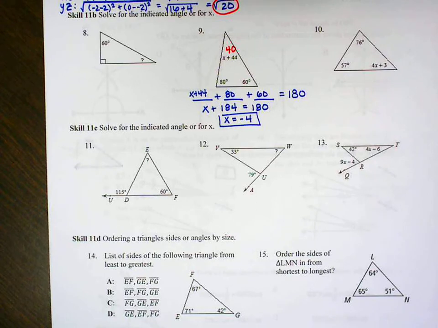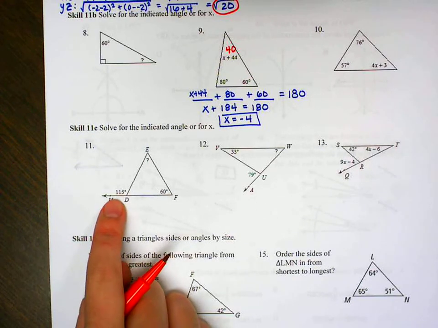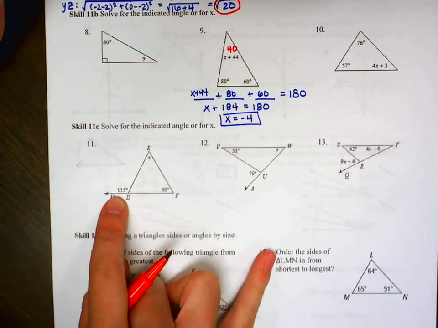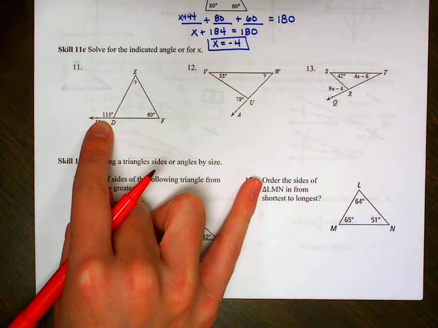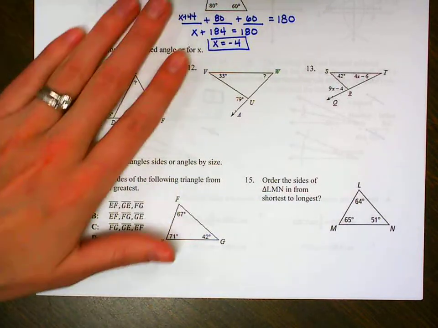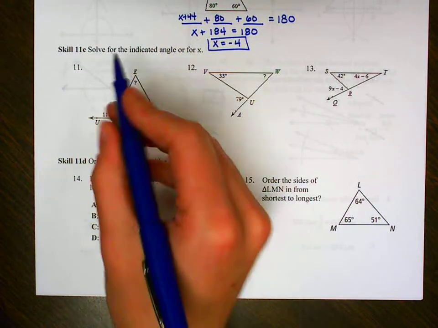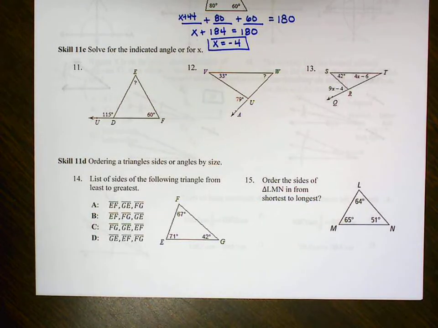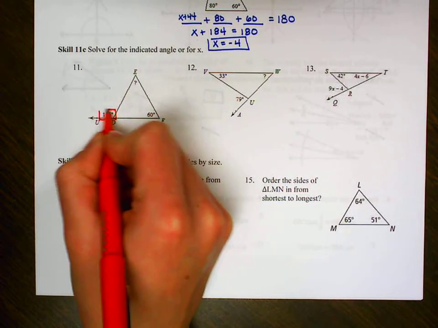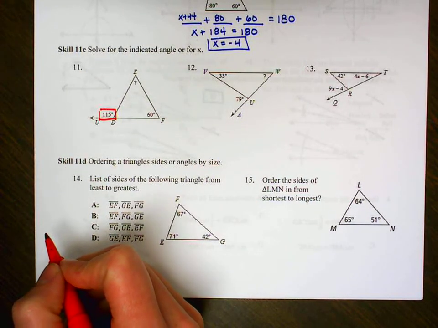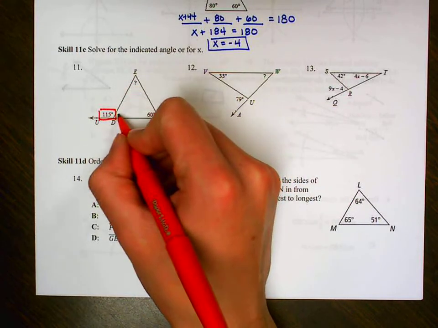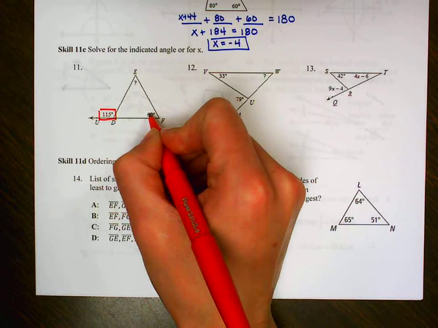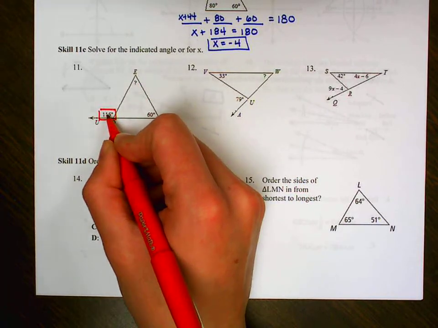Okay? Let's do number 11. When I have an angle on the outside, my goal is to use the exterior angles theorem. Okay? And the exterior angles theorem tells me that my exterior angle, so this thing here, is equal to the sum of my remote interior angles. So these are interior angles. The remote ones are the ones that aren't directly next to it.